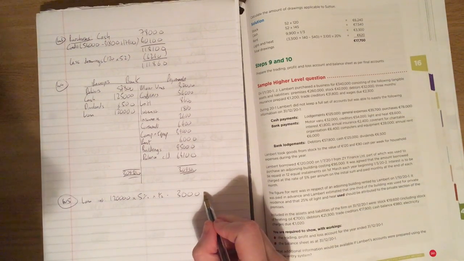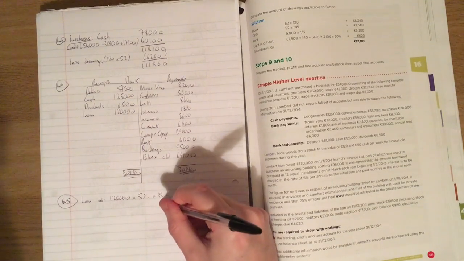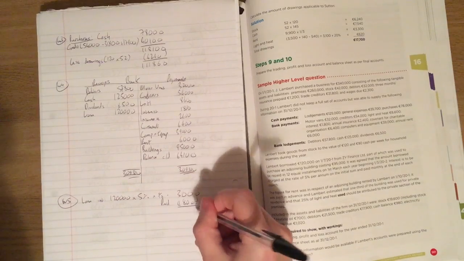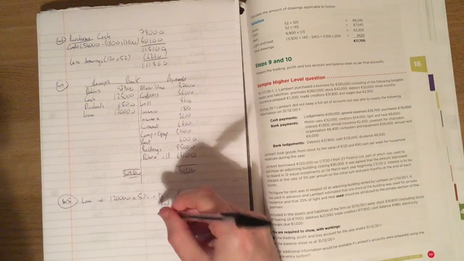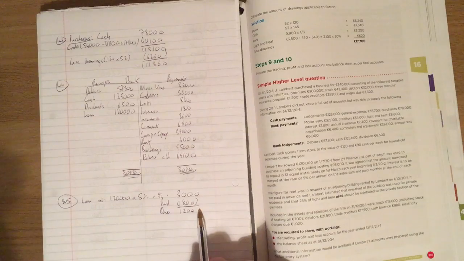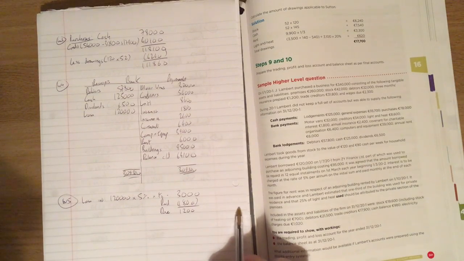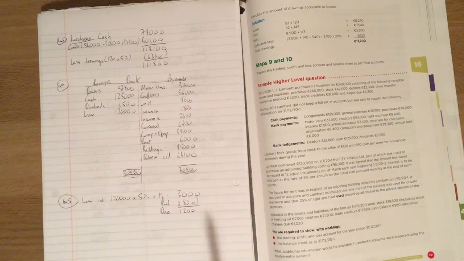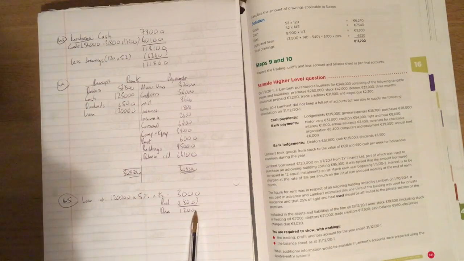That's what should go in the P&L. But what's actually paid is 1,800. So you're going to have loan interest due on your balance sheet. You can start putting your notes here, like balance sheet, current liabilities, P&L, etc., as you're going through this, if you like. So that's loan interest due of €1,200.